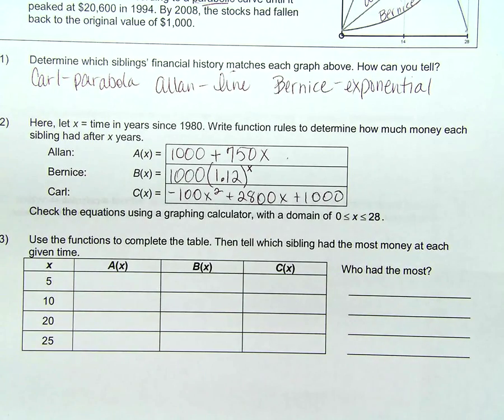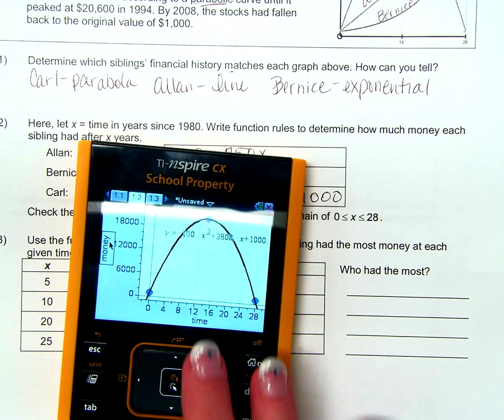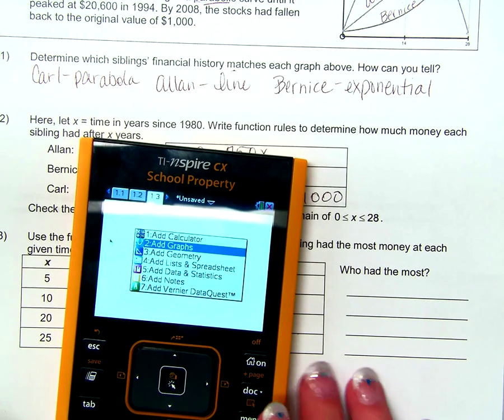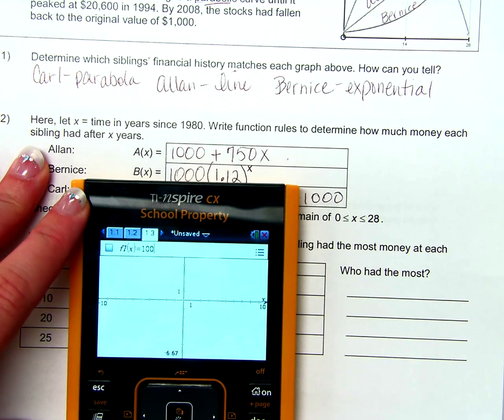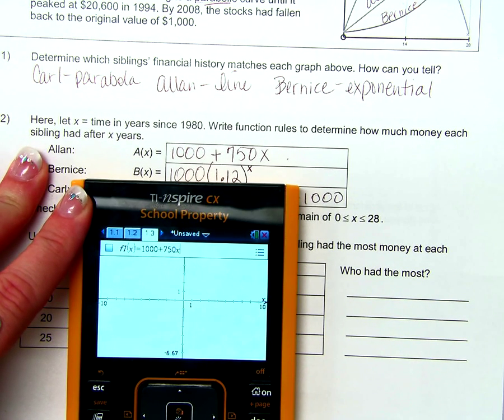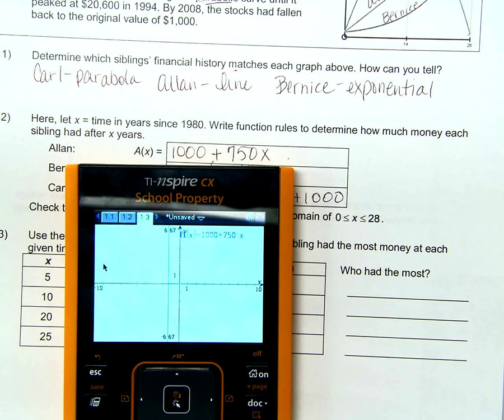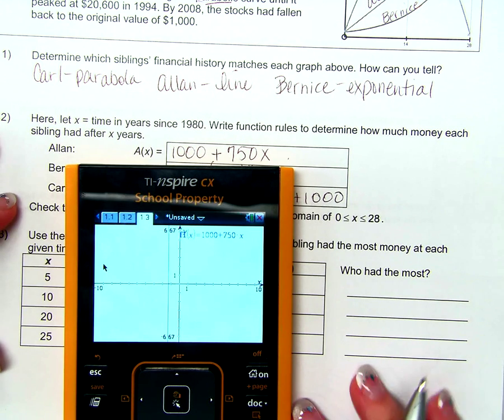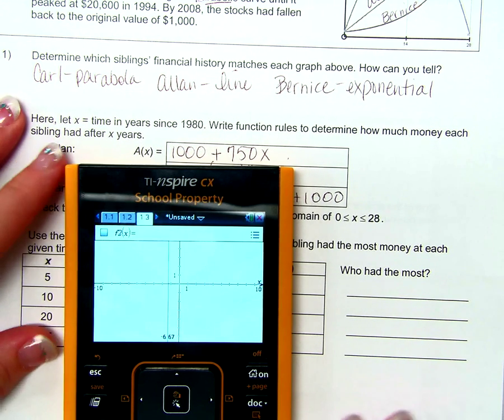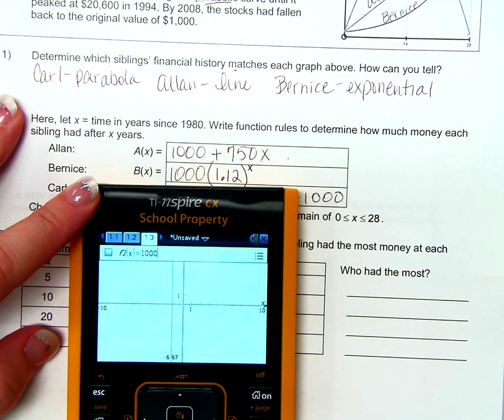Check the equations using a calculator with the domain of 0 to 28. Okay, so what we need to do is let's go ahead and add another page that's a graph. And in y1, let's put our first equation, 1000 plus 750x. Earlier, this kid said I wrote mine different. I wrote mine 750x plus 1000. His was exactly slope-intercept form, and I just wrote it according to how we thought, right? So I'm going to hit tab again, and I'm going to put in my next equation, 1000 times 1.12 raised to the x power.